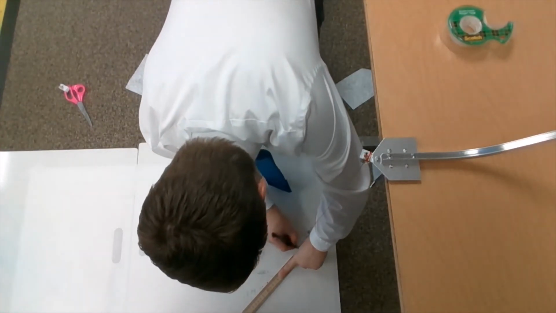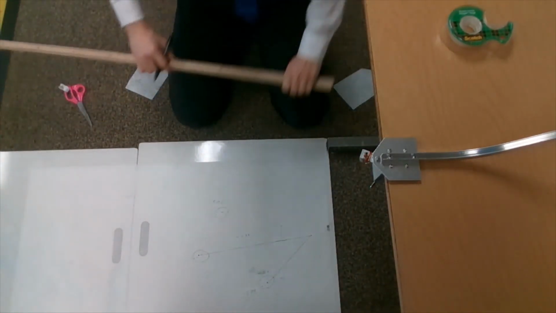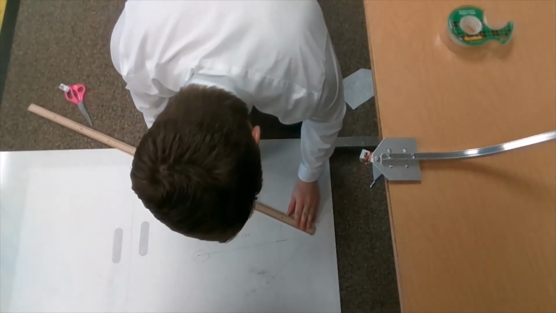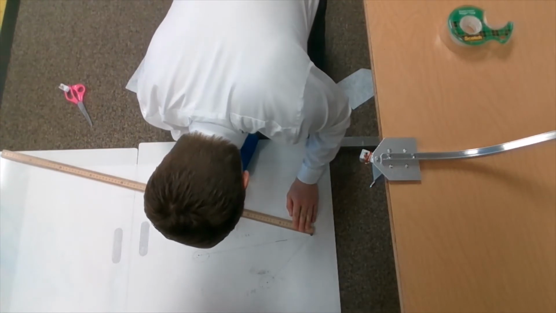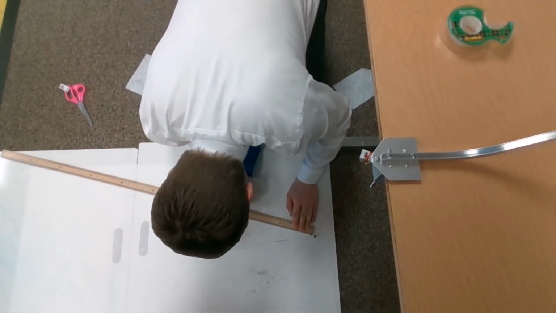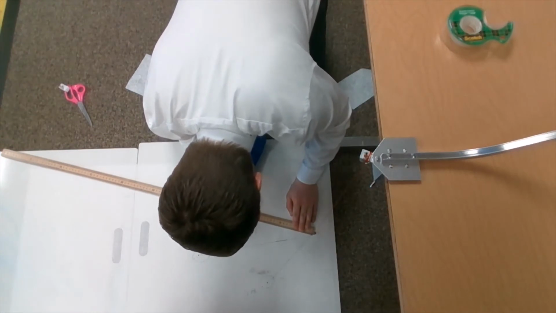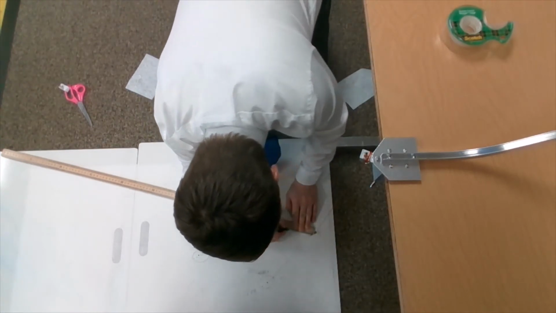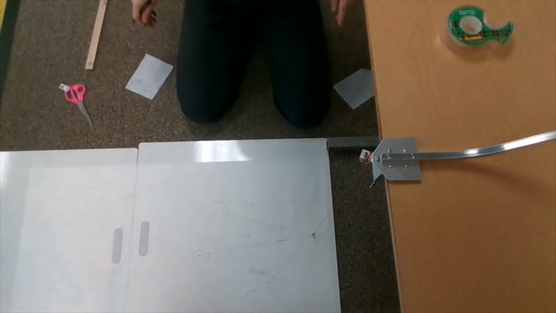I'm going to draw a nice line there. And if we look at ball 2, and we measure that out, we see that ball 2 is right at about 27.9 centimeters. So that's ball 1 and 2.